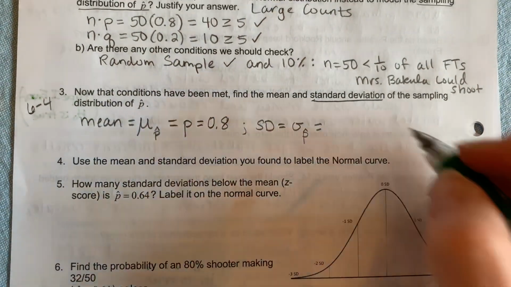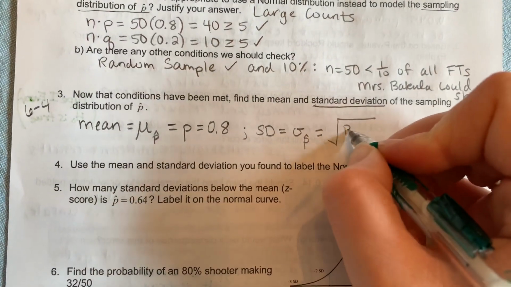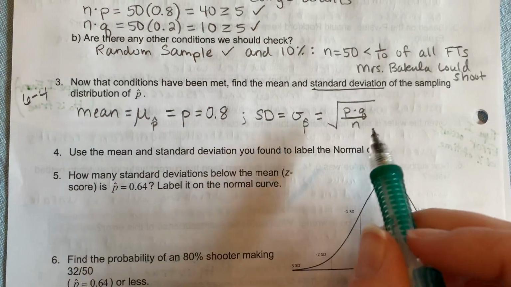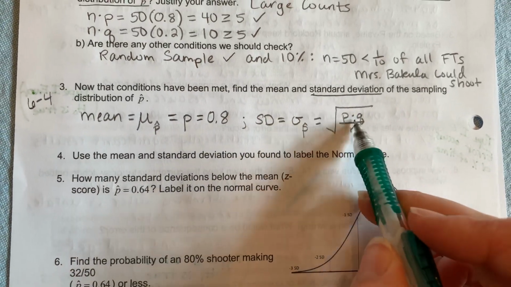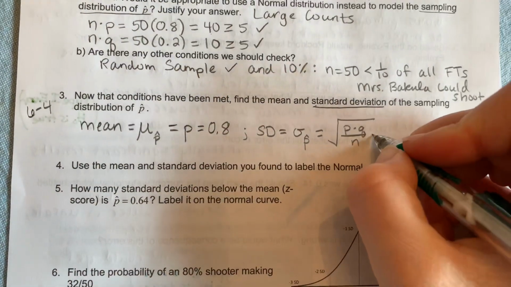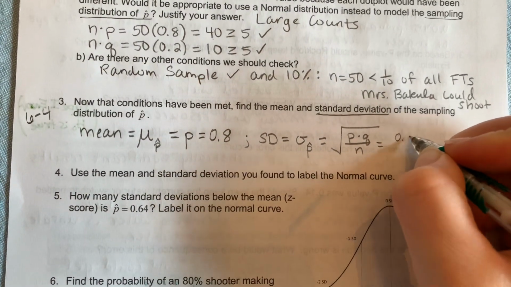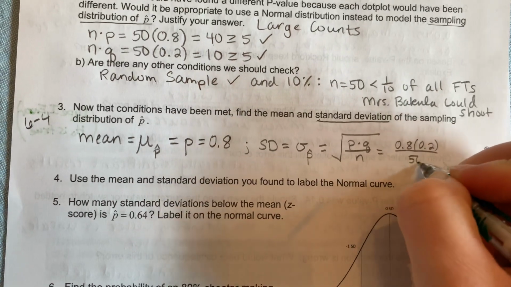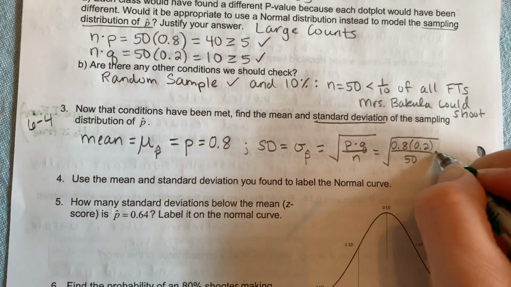Then the standard deviation, we have seen this formula before, sigma sub p hat. Okay, it is equal to the square root of p times q divided by n. Now, when we use this for confidence intervals, again, we put in p hat and q hat because we didn't know p and thus didn't know q. But now we know p, or we're assuming it is 0.8, which makes q 0.2, and the n in this case is 50. And then we take the square root of all of that.